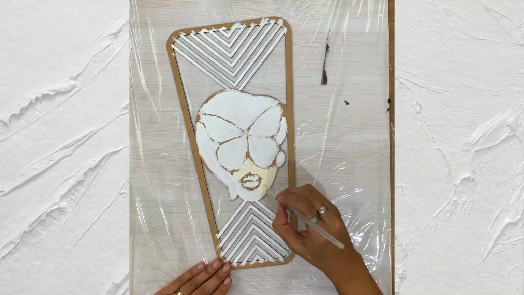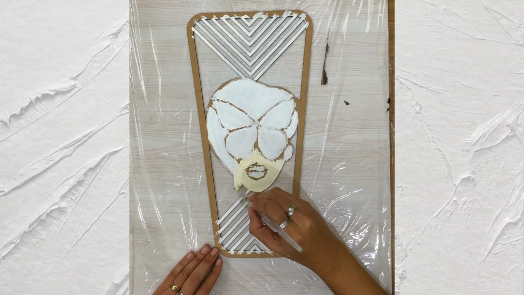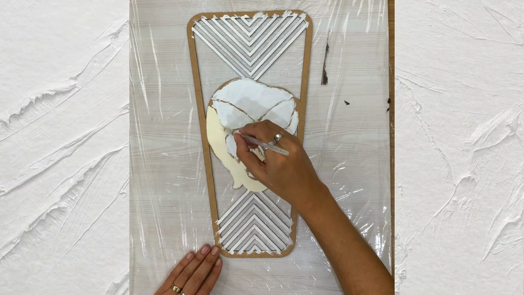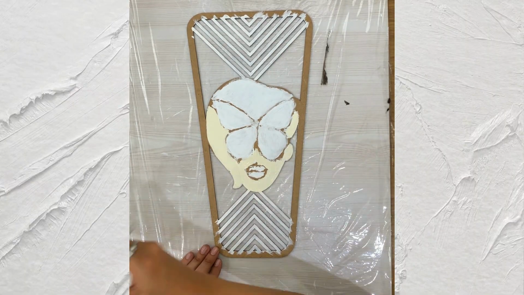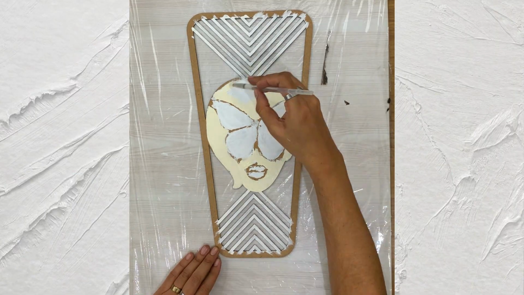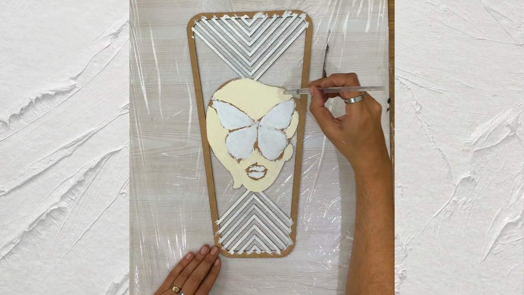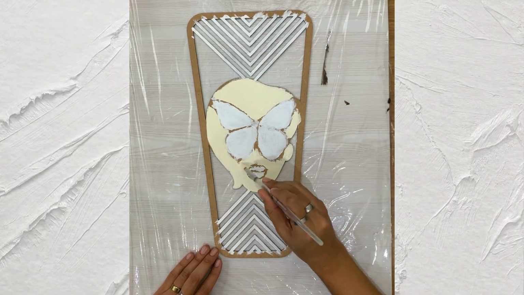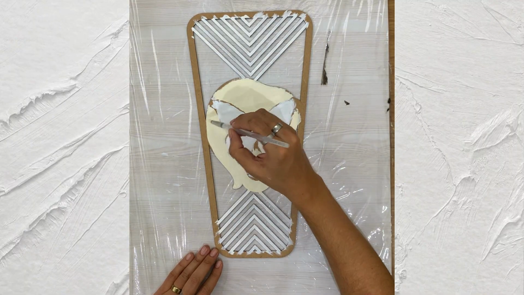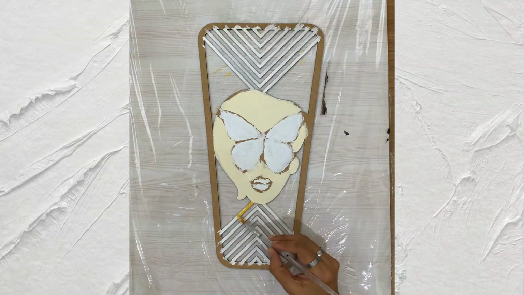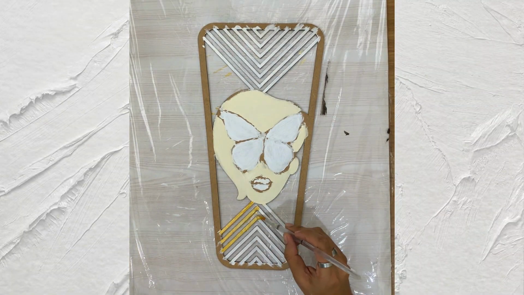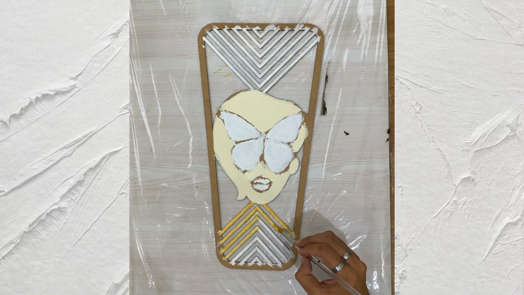I'm going to use the cream color for the facial part. For the pattern layers, lips area and butterfly area, I'm going to use 24K gold paint.